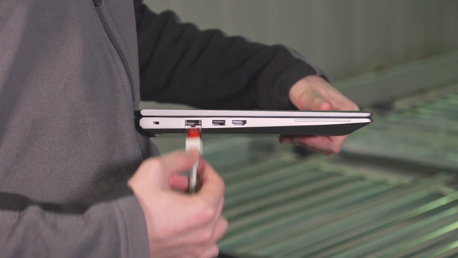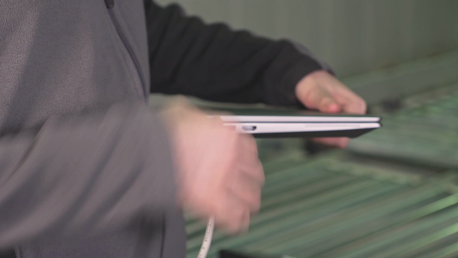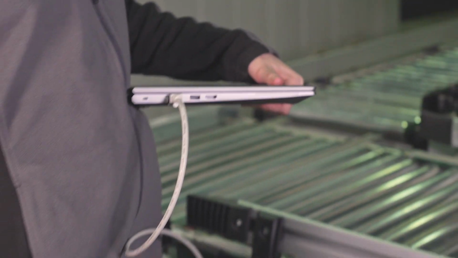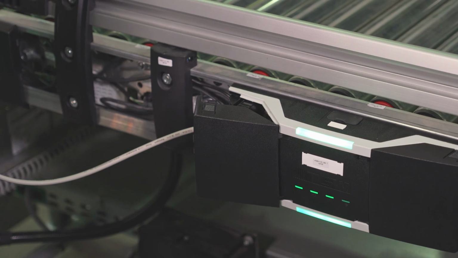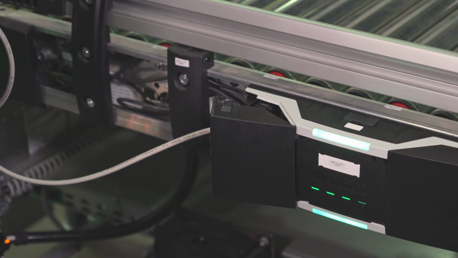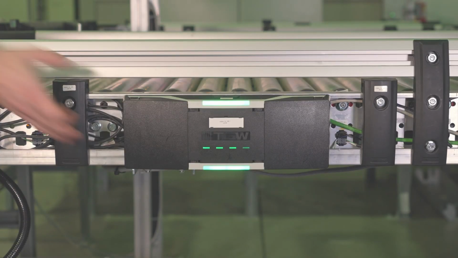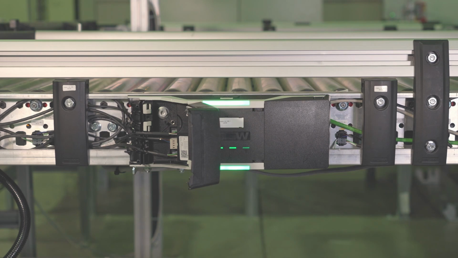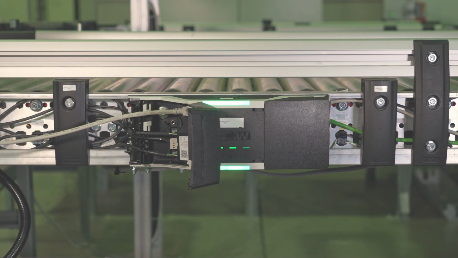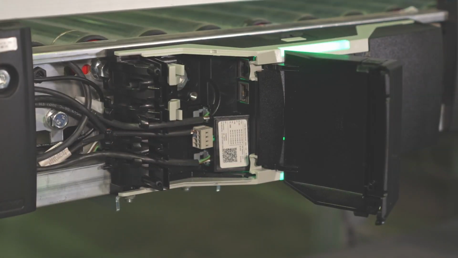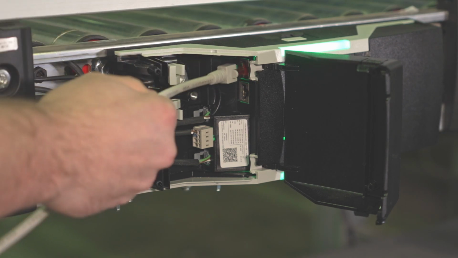First, plug into your laptop. You can either connect to a central point to connect to all of your CC Airs or to the device directly. We will connect directly. Open the cover. If necessary, unplug an Ethernet cable. Make sure to connect to the correct port. The upper port is the Ethernet port that we need to connect to.